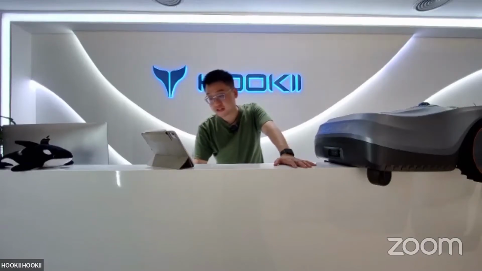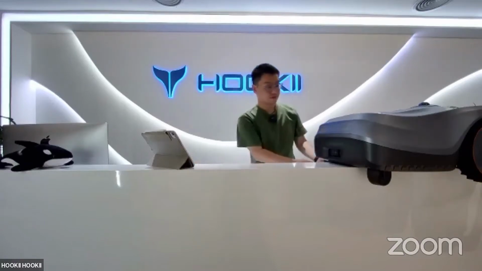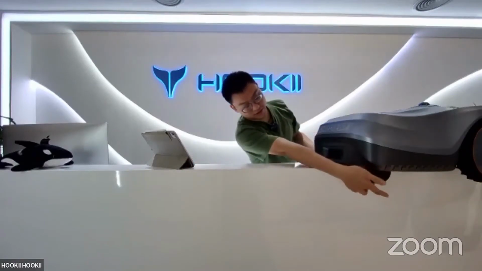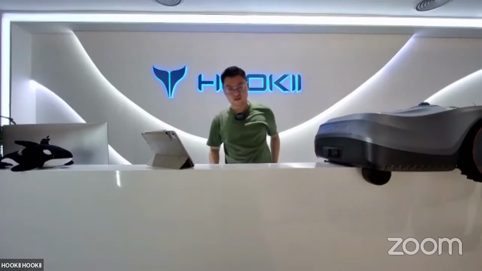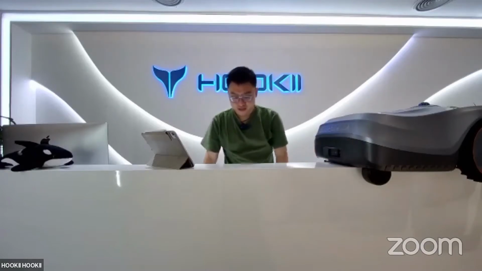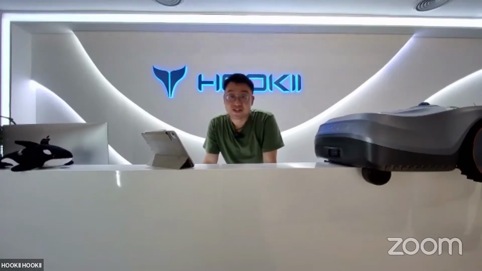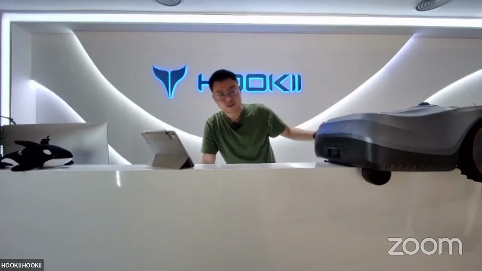Yes, there is a lifting sensor, so you can see here. According to CE certification, once the robot is lifted, all the cutting blades should be stopped at once. So currently we are restricted to follow all the CE safety restrictions.